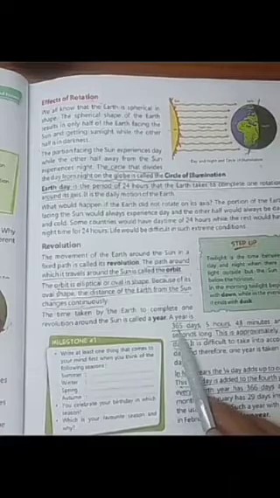Year is of 365 days, 5 hours, 48 minutes and 45 seconds long. This time is taken by the Earth to revolve around the Sun. So we can roughly say that it is 365 days and 6 hours approximately.